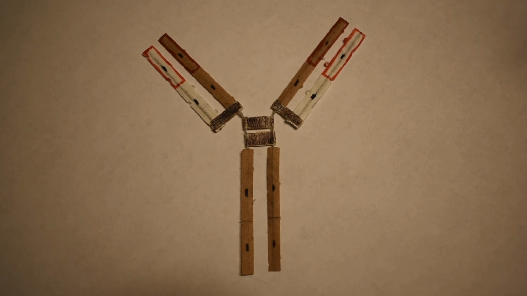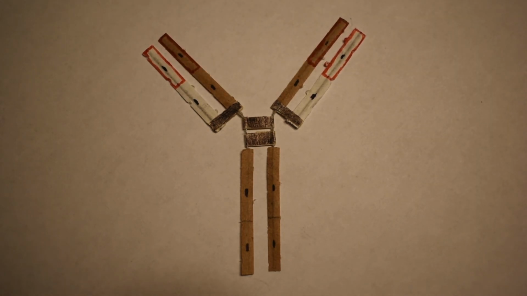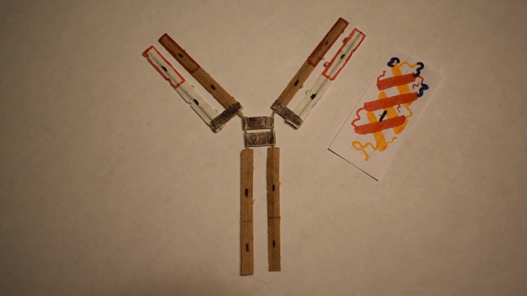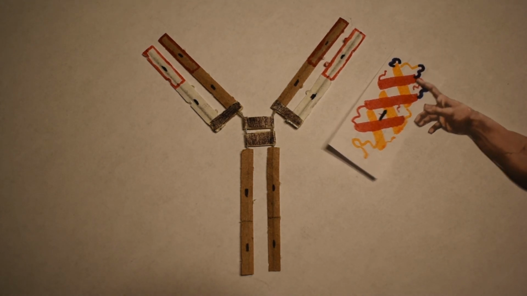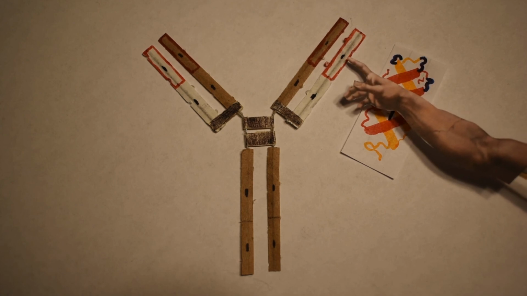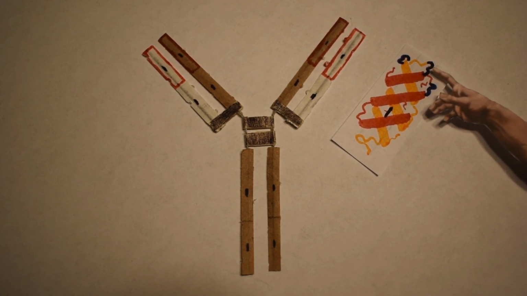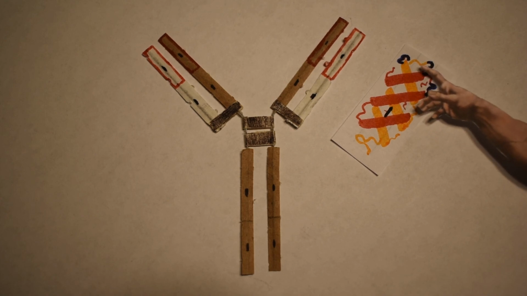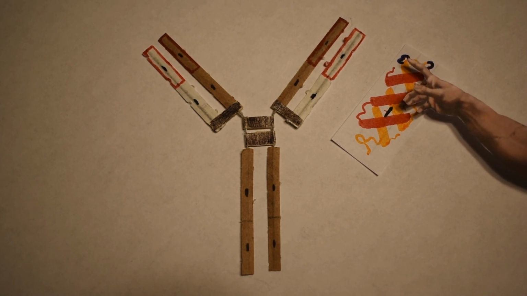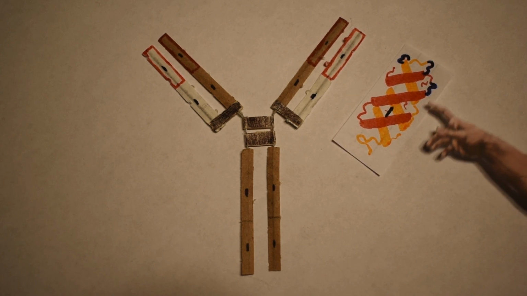What else? Oh yes. We'll come back to this here briefly. Told you I'd explain what these squiggly lines are. Squiggly lines are highly variable regions. So if this piece is this piece, you can see these three dark blue or black regions are going to be highly specific to whatever antigen this antibody is going to bind.